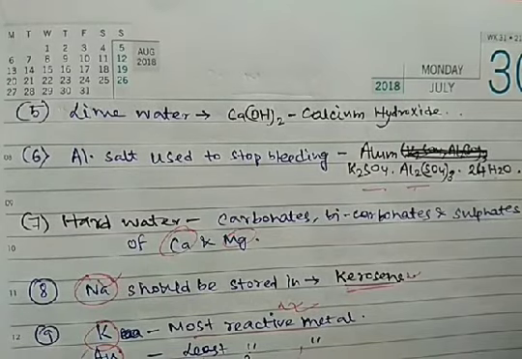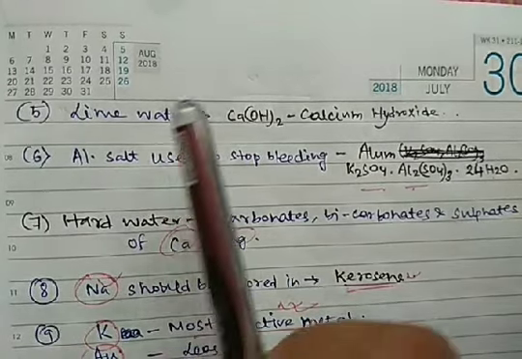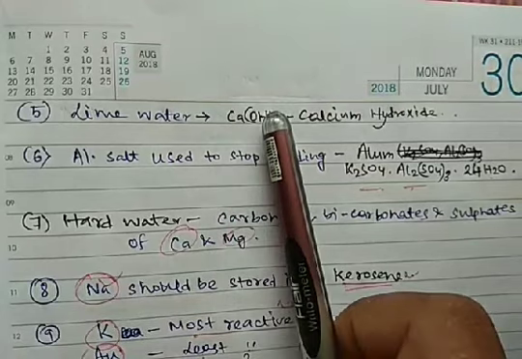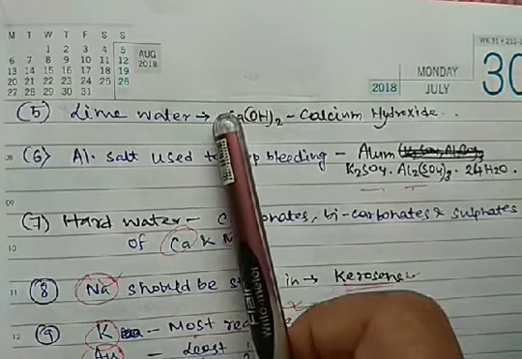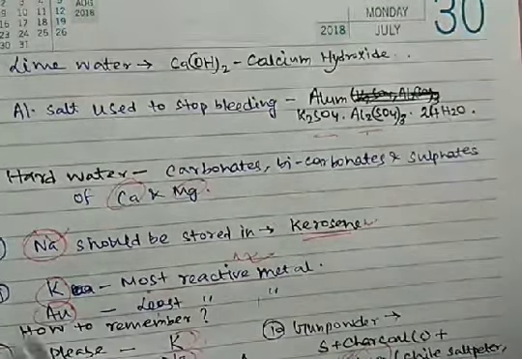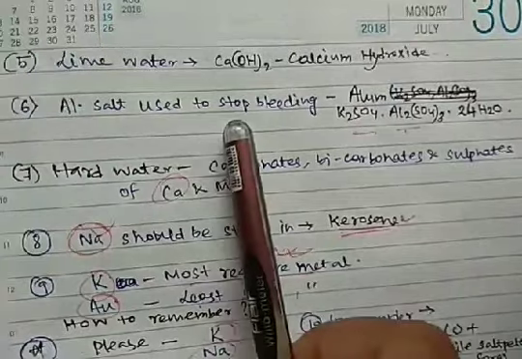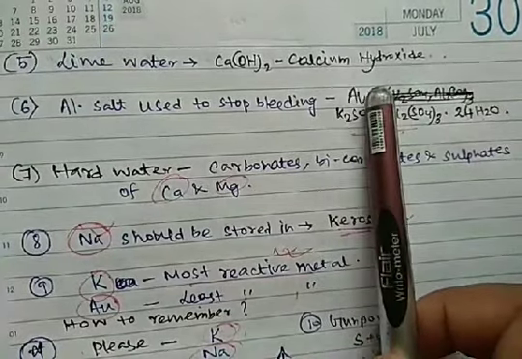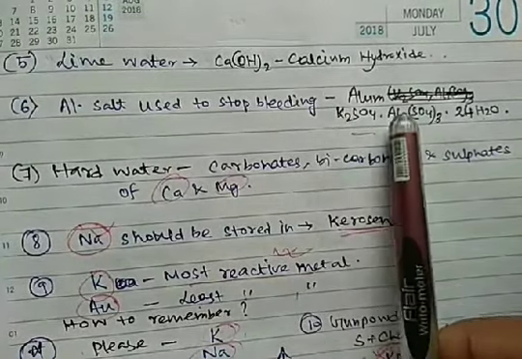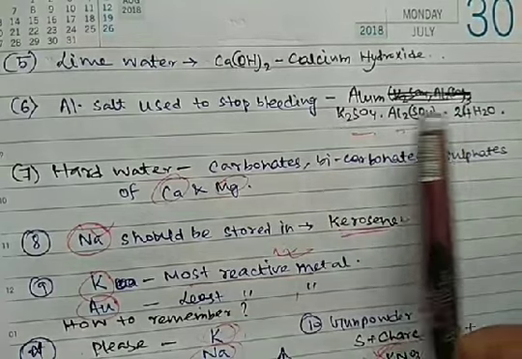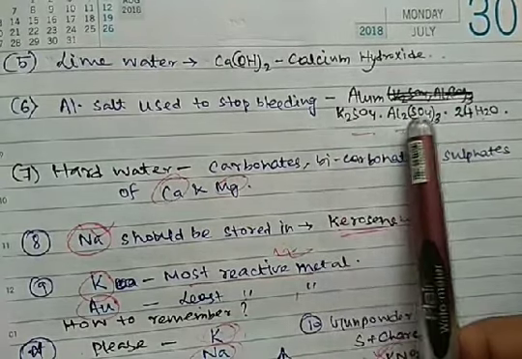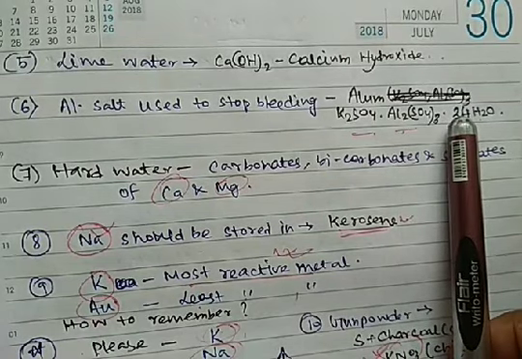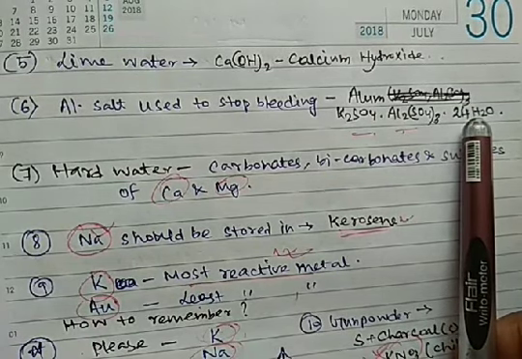Coming to the next question, the lime water is chemically calcium hydroxide, Ca(OH)2. The aluminium salt that is used to stop bleeding is alum, potash alum, K2SO4.Al2(SO4)3.24H2O. Potassium sulfate, aluminium sulfate, 24 molecules of water is there.